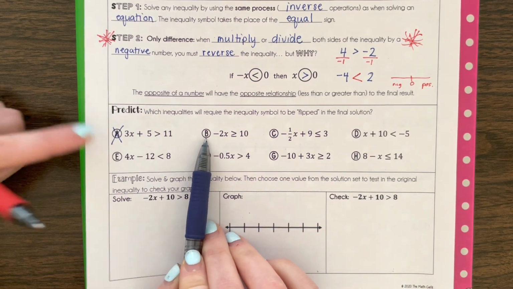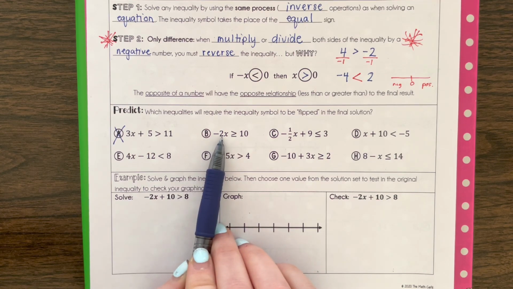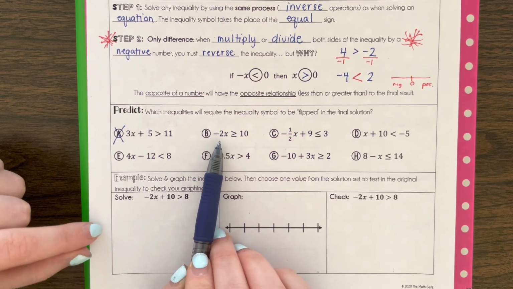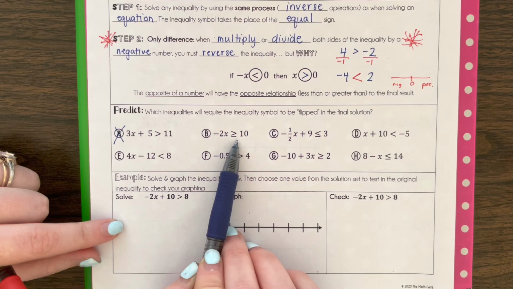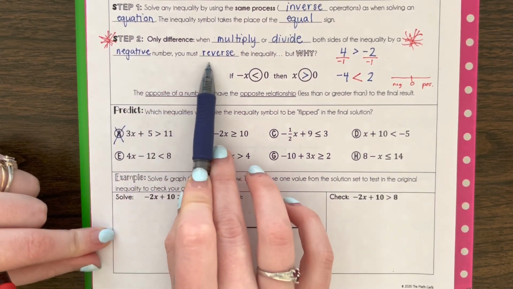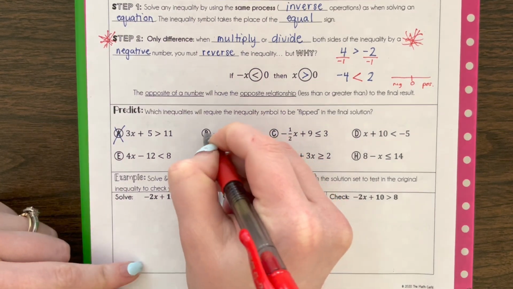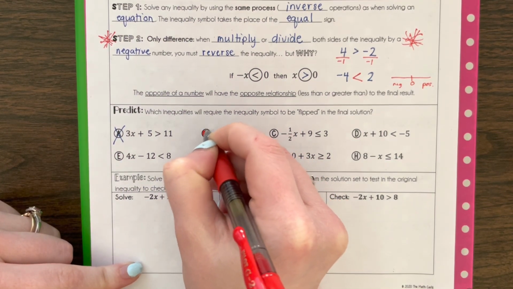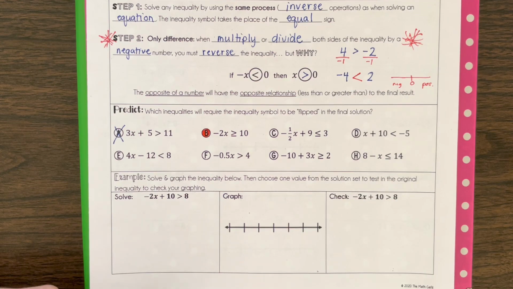Let's look at letter B. The inverse operation of multiplication is division. Well, we would have to divide both sides by -2. Ding, ding, ding. We just divided by a negative, so that means we have to reverse the inequality. So letter B, we would have to flip it and reverse that inequality.